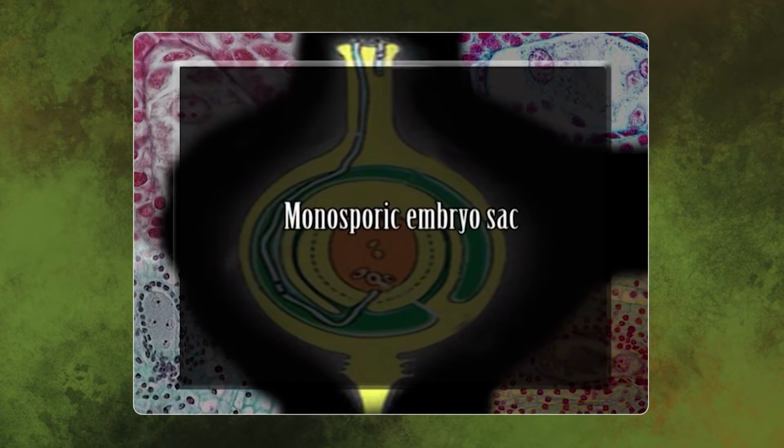Now, let us discuss the monosporic type of embryo sac. In this type, only 1 out of the 4 megaspores takes part in the development of the embryo sac. All the nuclei in such an embryo sac are genetically identical because they are derived through mitosis of the single nucleus. There are 2 types of monosporic embryo sacs. One is the polygonum type.